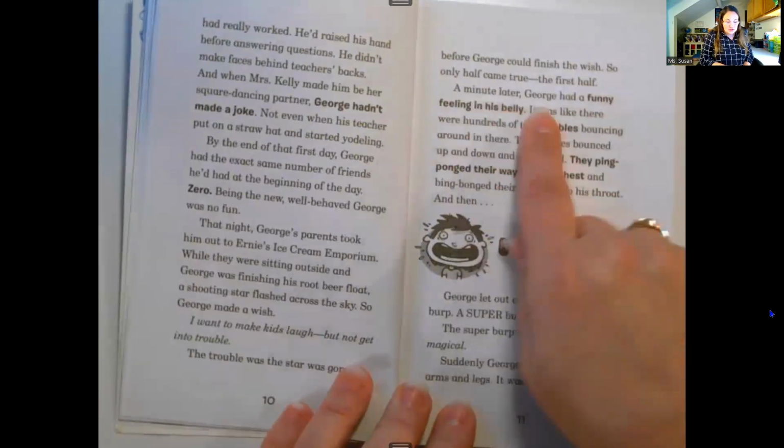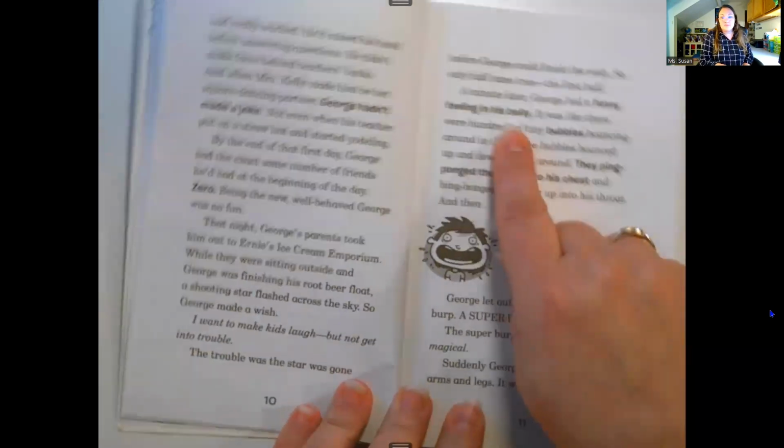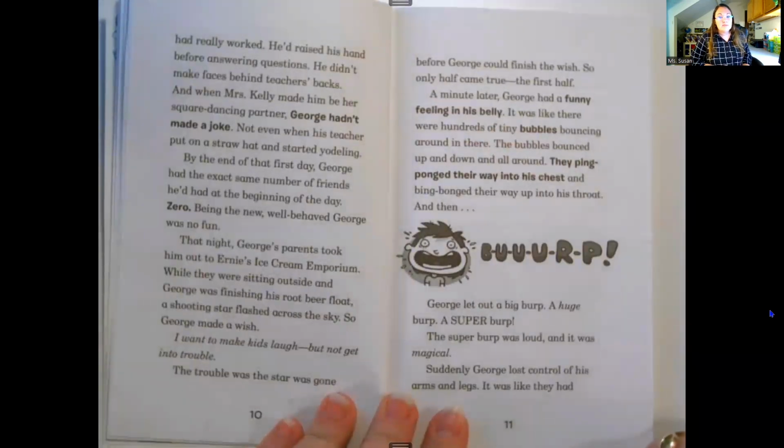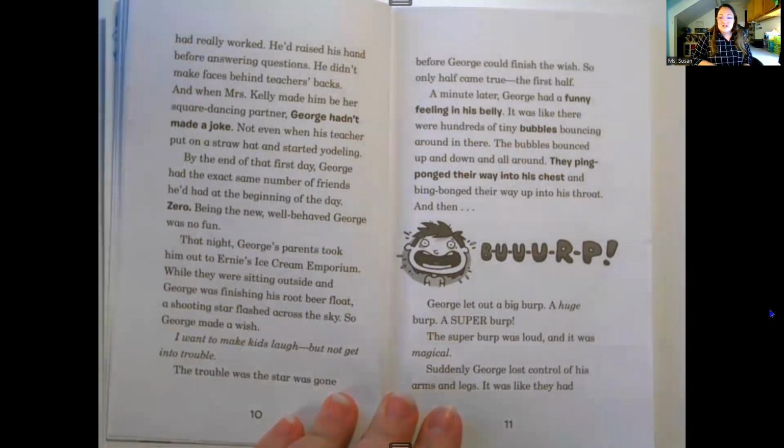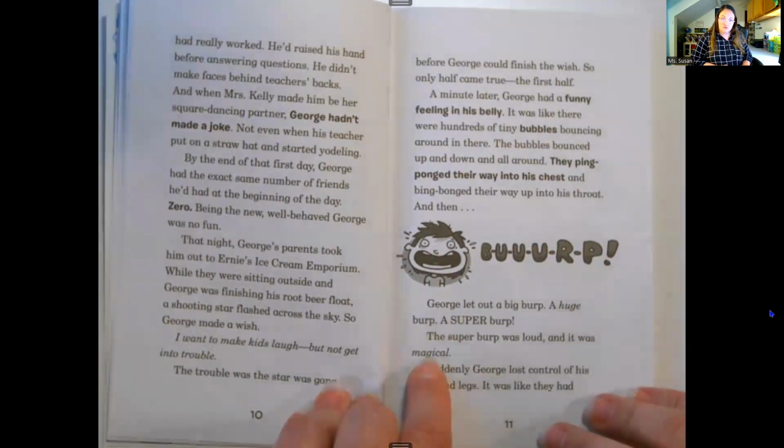A minute later, George had a funny feeling in his belly. It was like there were hundreds of tiny bubbles bouncing around in there. The bubbles bounced up and down and all around. They ping-ponged their way into his chest and bing-bonged their way up into his throat. And then burp. Oh my goodness. Has that ever happened to you? You're trying to hold the burp in and it just gets out. George let out a big burp, a huge big burp, a super burp. The super burp was loud and it was magical.